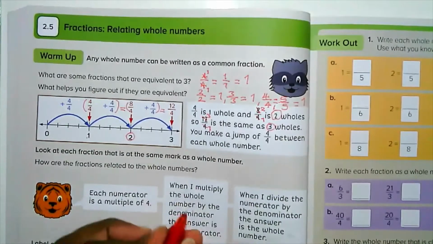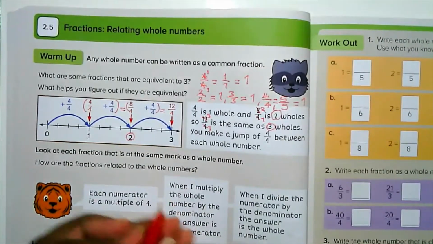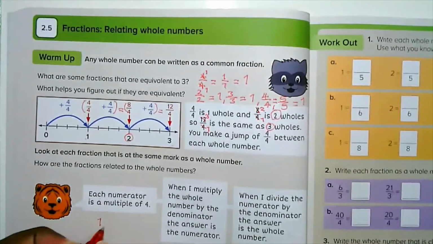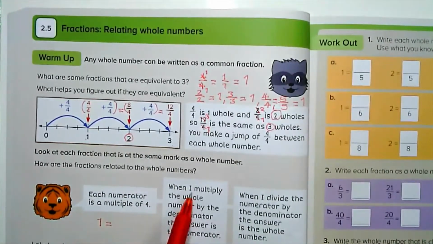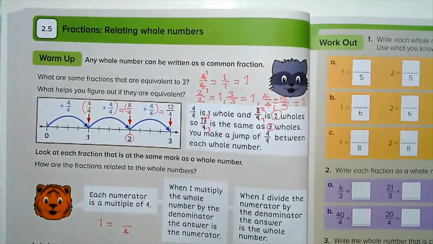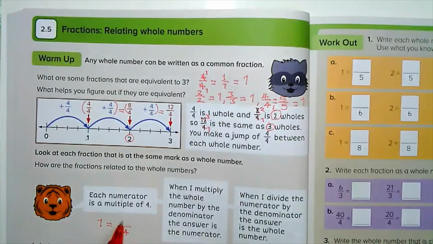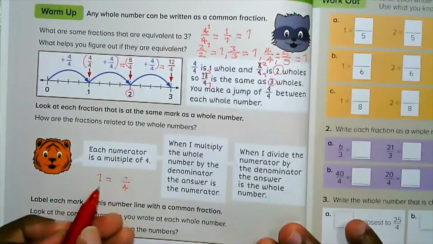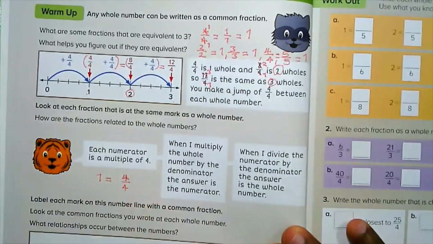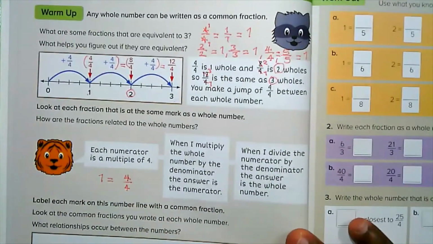What they're saying here is when you multiply the whole number, for example, 1 is a whole number, you multiply it by the denominator, which is 4. The answer is the numerator. So 1 times 4 will be 4. That is how we get 4. That is what they talked about right here.